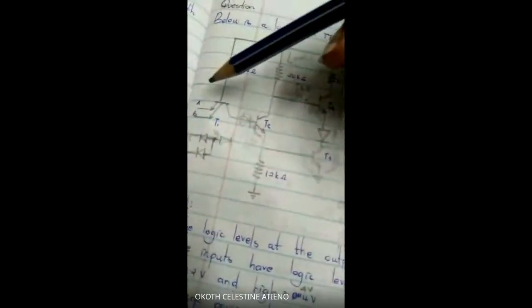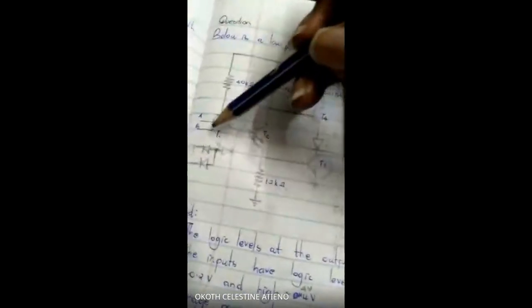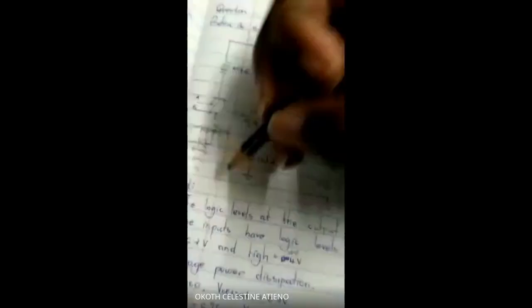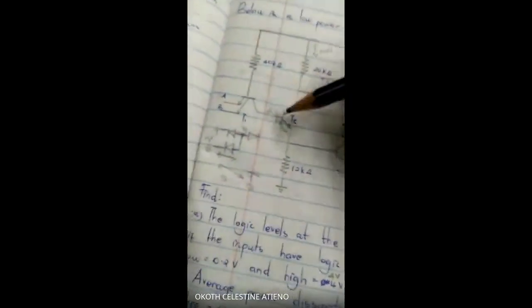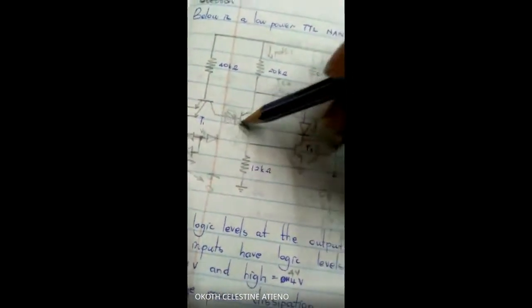For low input, so let's see. Low input is like nikiingisha 0 na 0 hapa. So my VB1, now first, my VB1 would be 0, but hapa low tuliamba tutumie 0.2. So it will be 0.2 plus conduction ya hapa, which is 0.7.